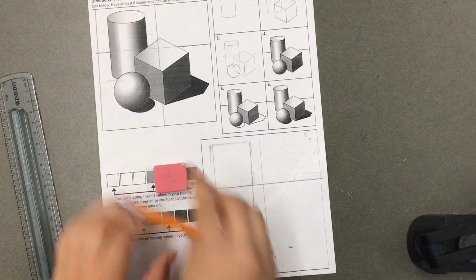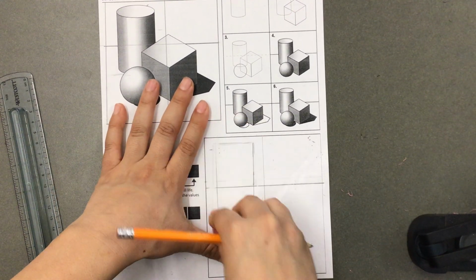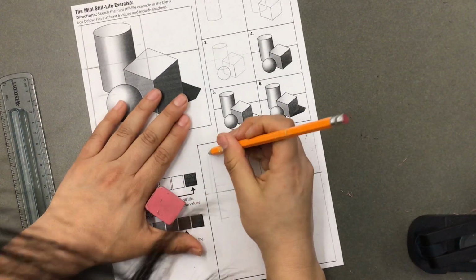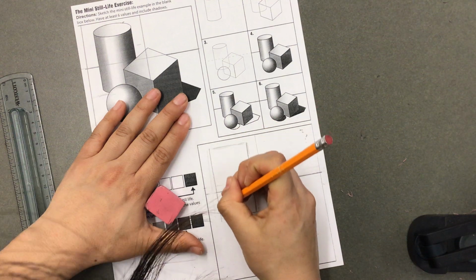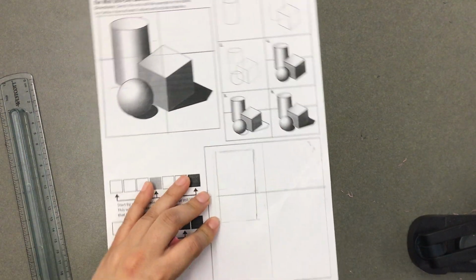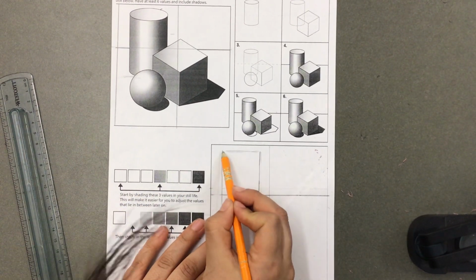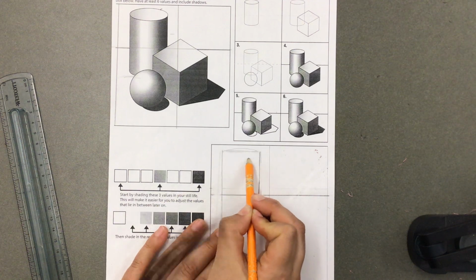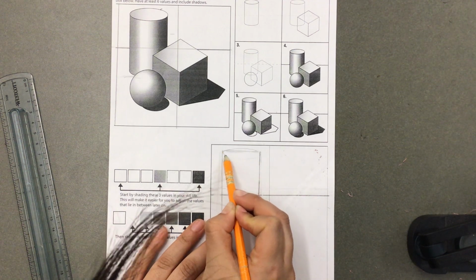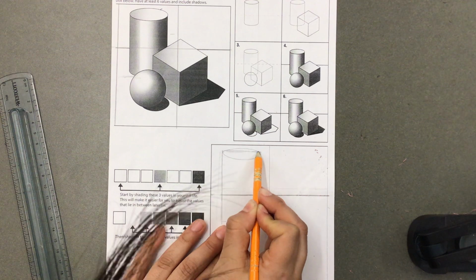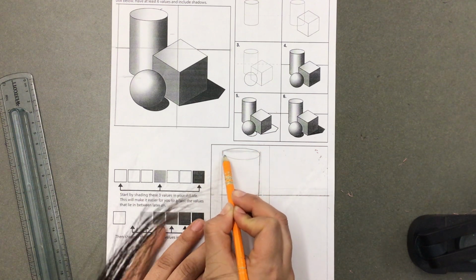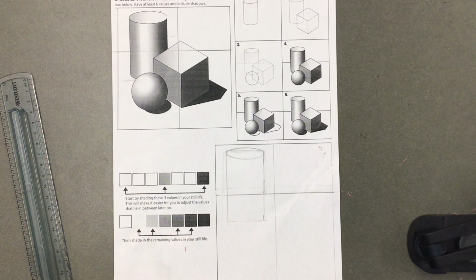So now to create a cylinder, you're going to keep the same sides, but you're going to create something called an ellipse at the top, which is a circle that's squished down and put into perspective.